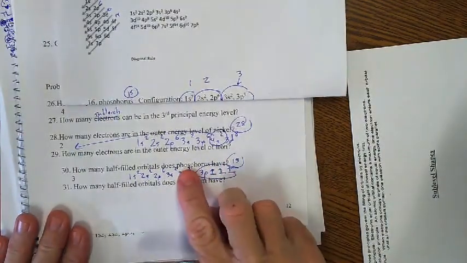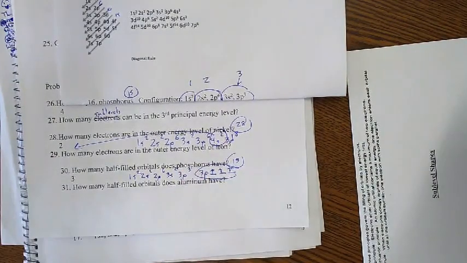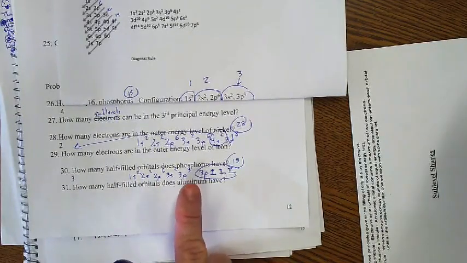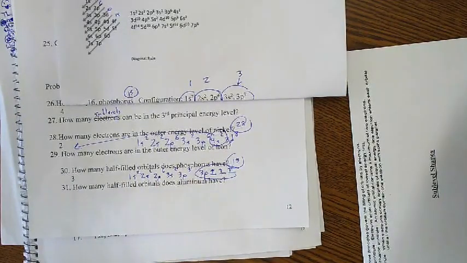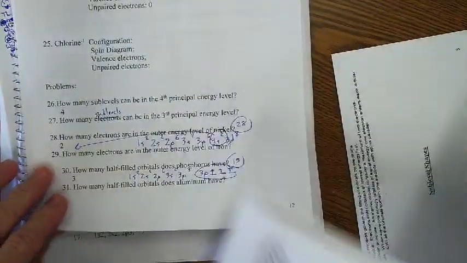You might say, why not look at the rest of them? The reason you don't have to do a spin diagram for the rest of that stuff is they're all paired up. All those orbitals there are filled up. Only the last sublevel would be an issue there. There are some exceptions, but you're not responsible for those. All right, moving on to the next few questions there.